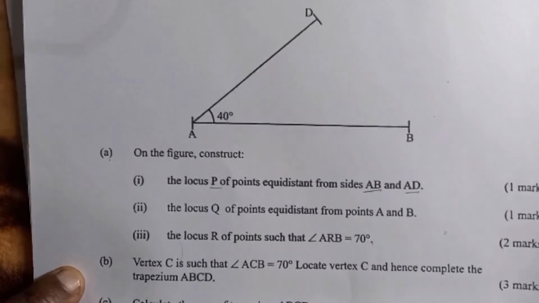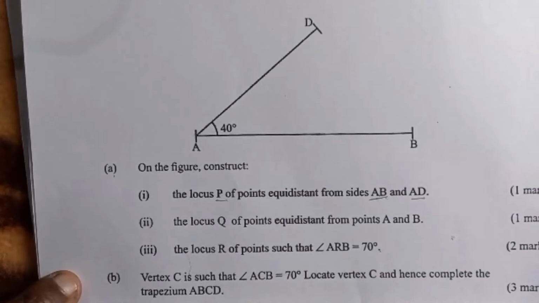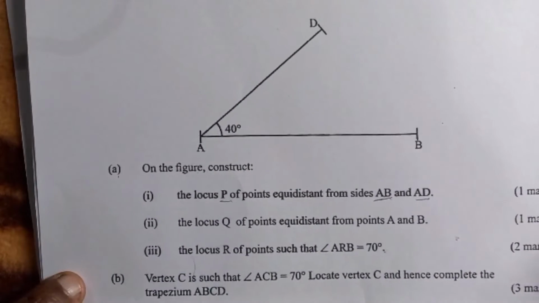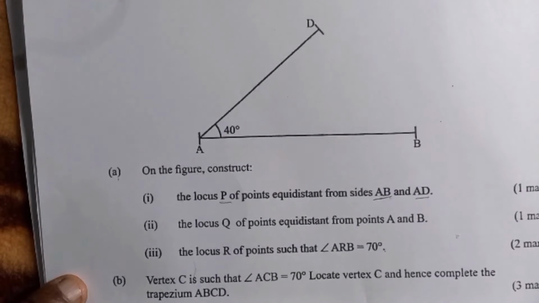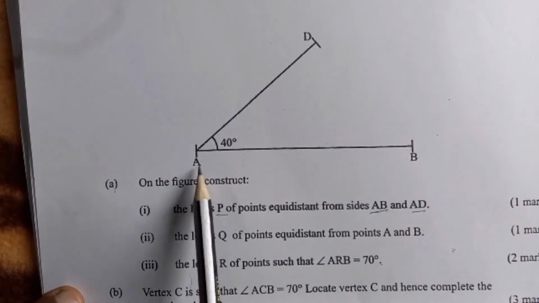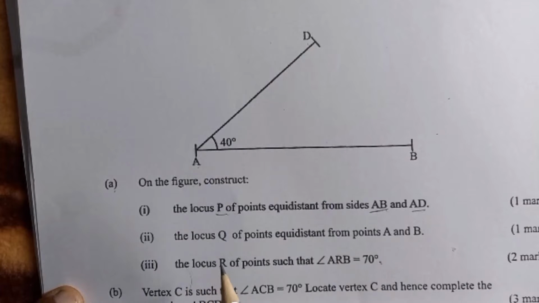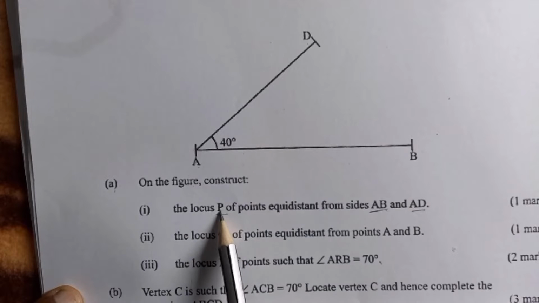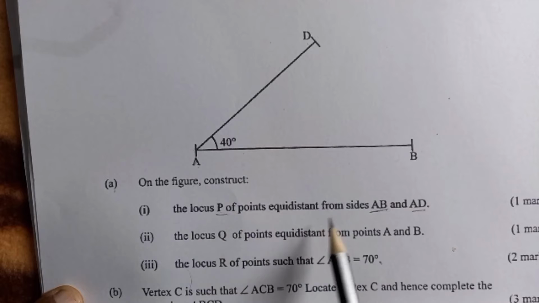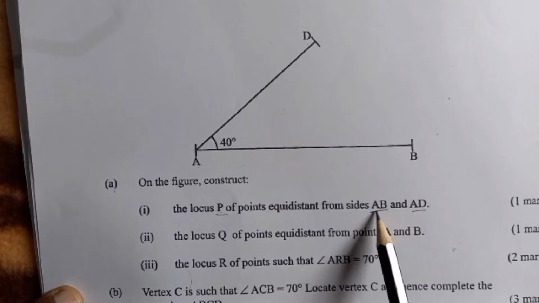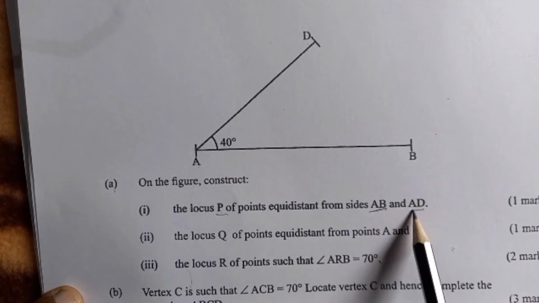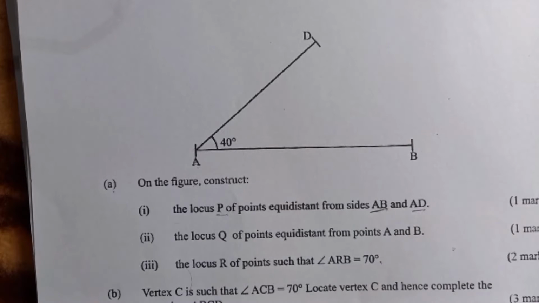Which type of locus is that? That is a locus that is equidistant from two given sides. The sides are AB and AD, and that is what we call the angle bisector locus. So to get locus P, we simply bisect the angle between sides AB and AD. So know how to bisect an angle.